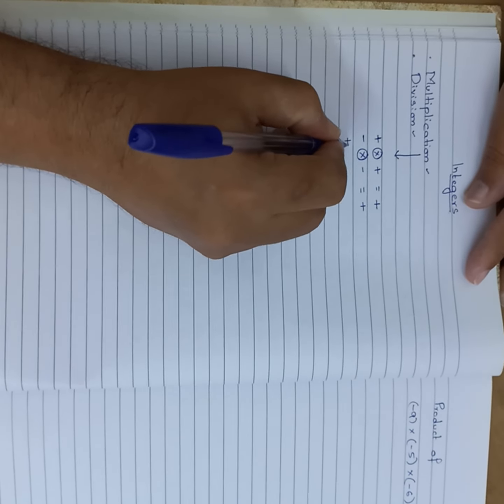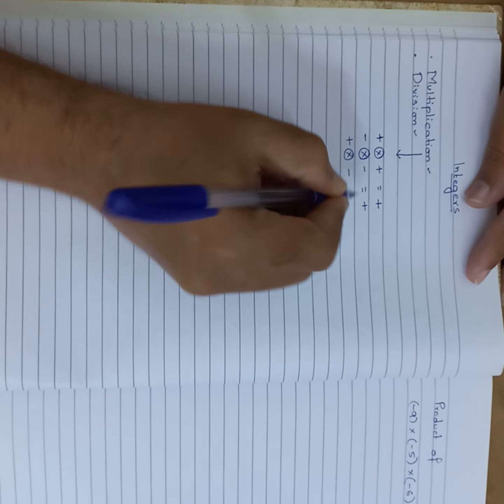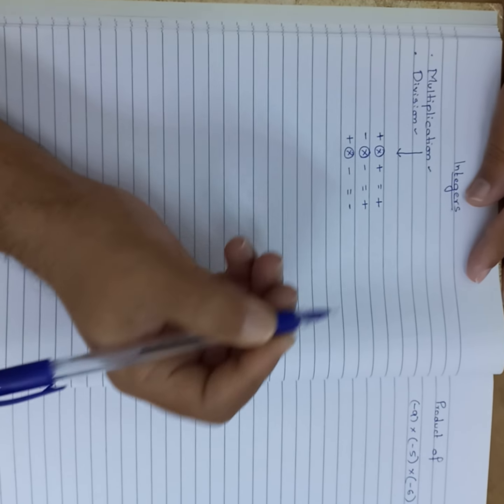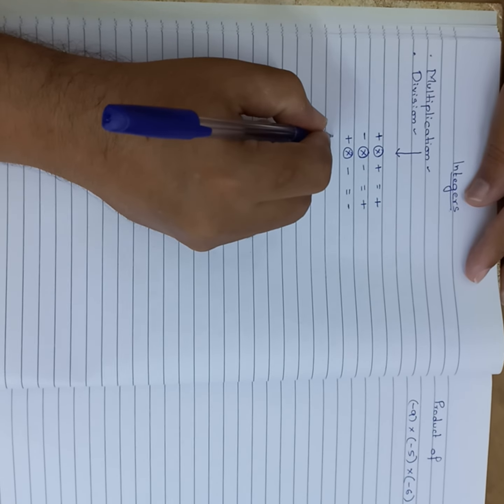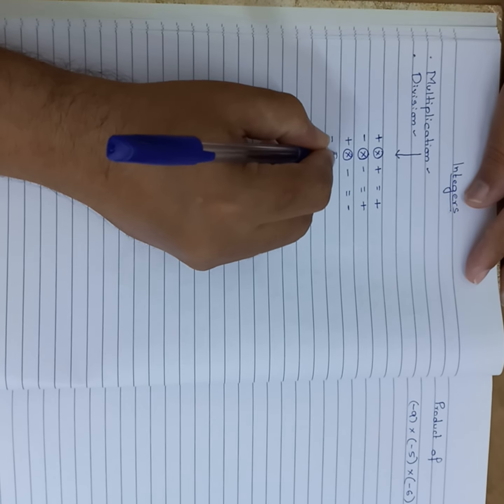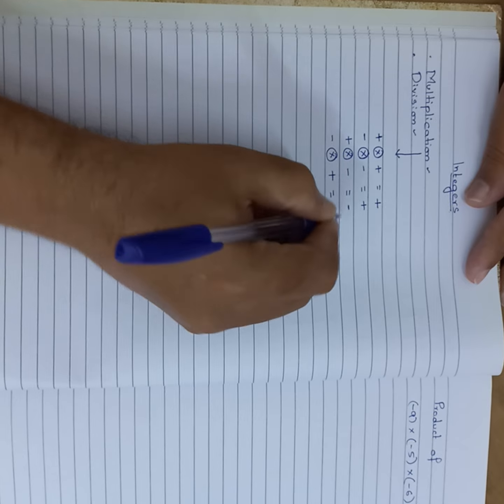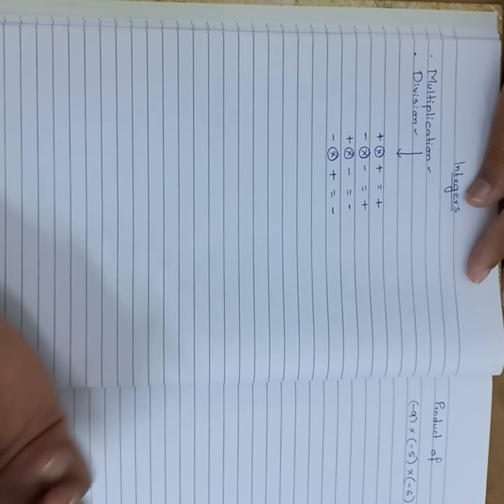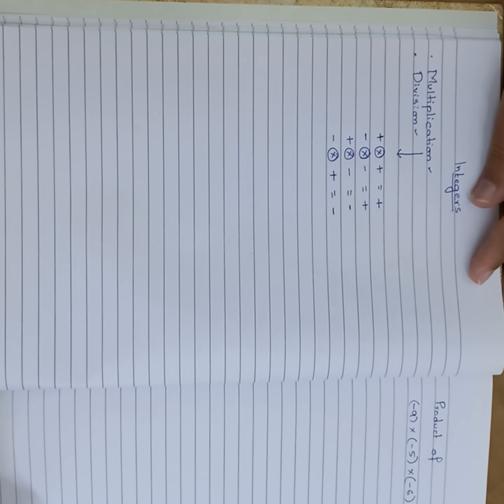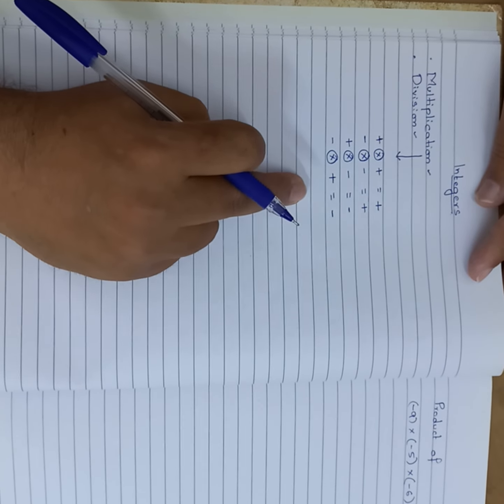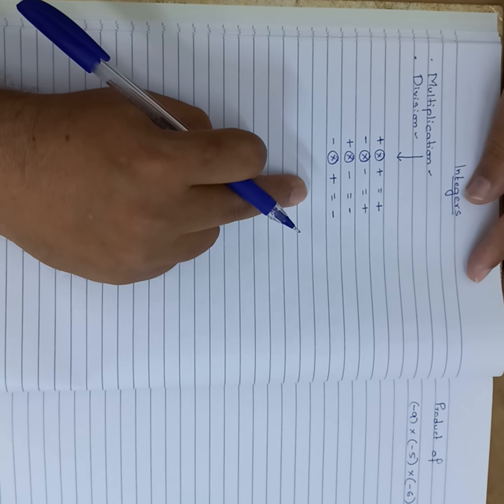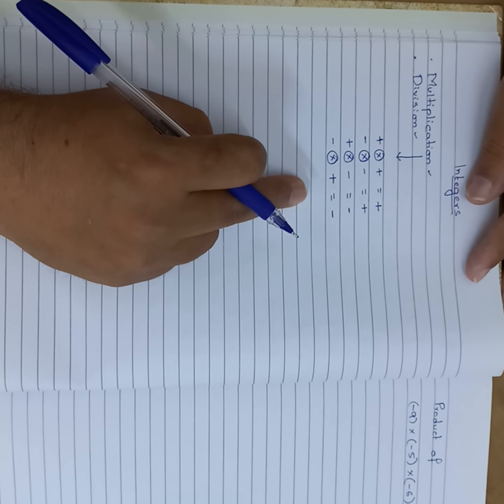When one positive and one negative are multiplied, you get a negative. And if the first one is negative and the second one is positive, the result will be a negative integer. This you have to remember, and it is very important. If you don't remember this, it will be difficult and you will get wrong answers.